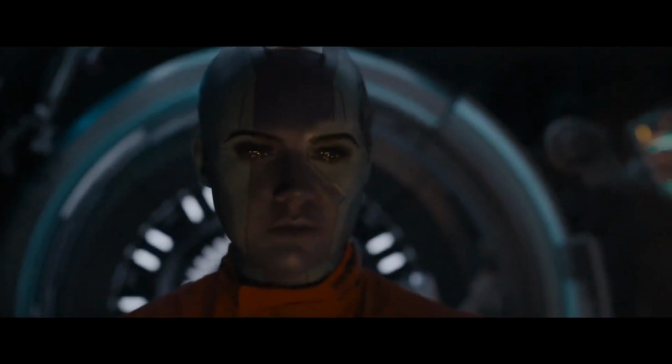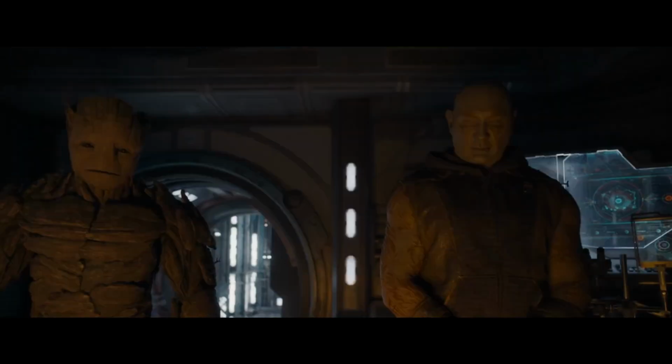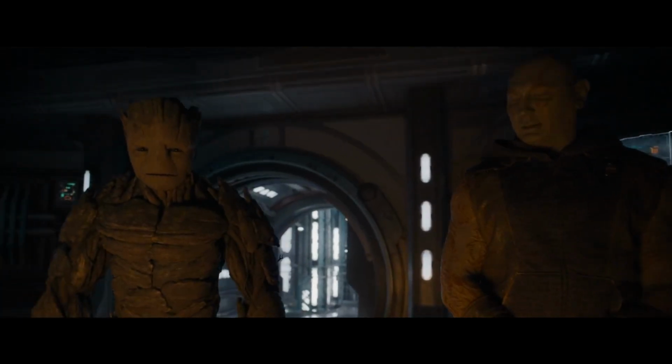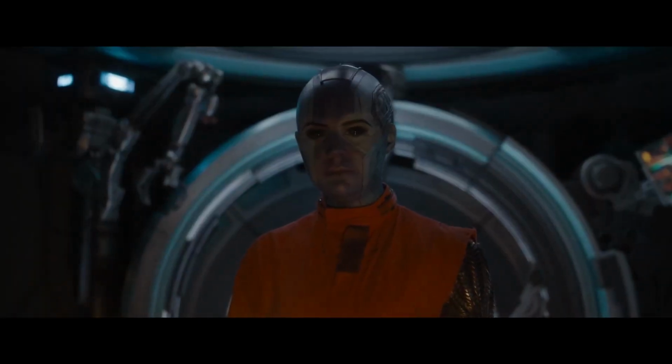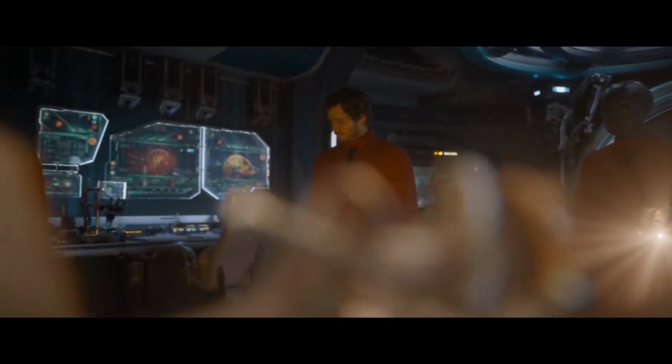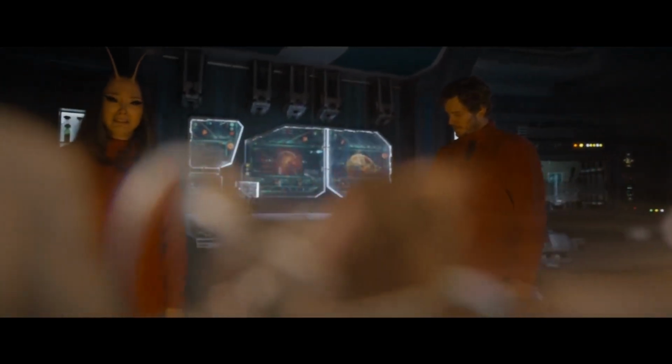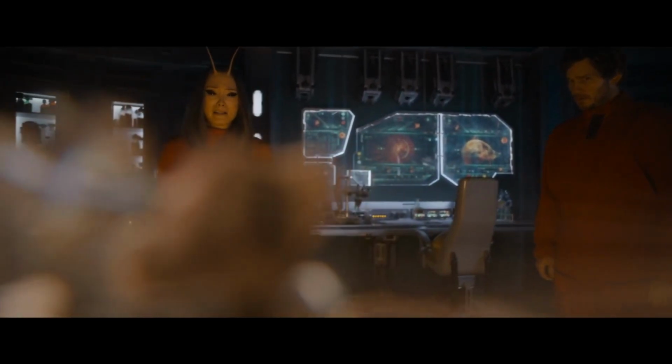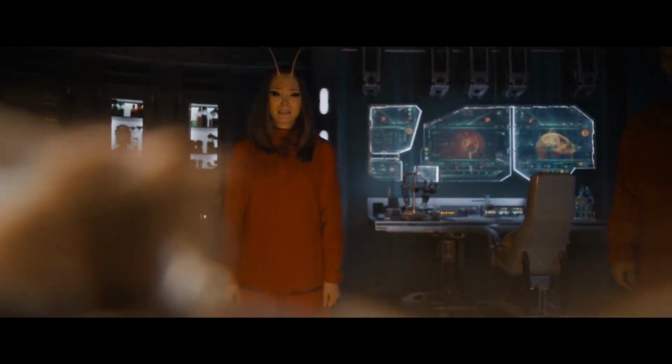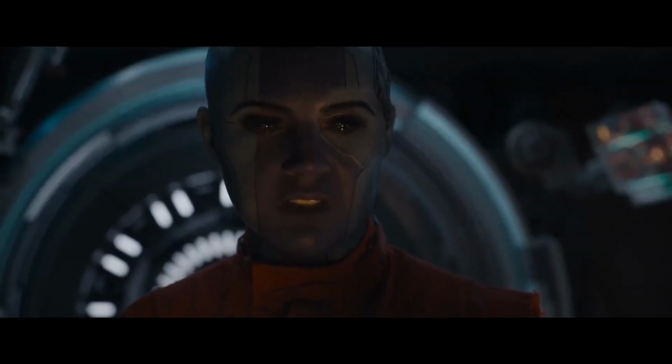Start the incision here. Keep calm. Hold it still. I can't! It won't stop moving! Why did he never tell us about any of this? This is worse than what Thanos did to me.